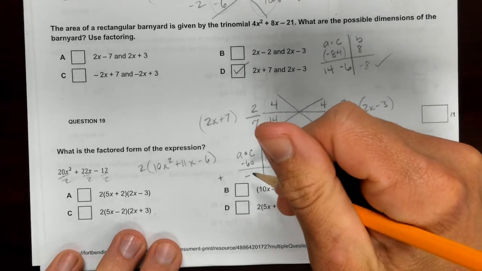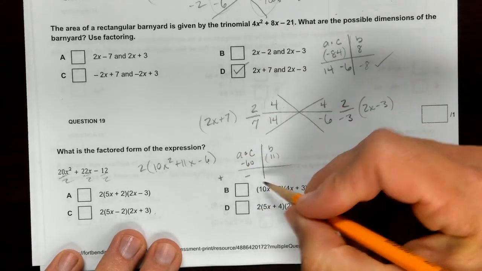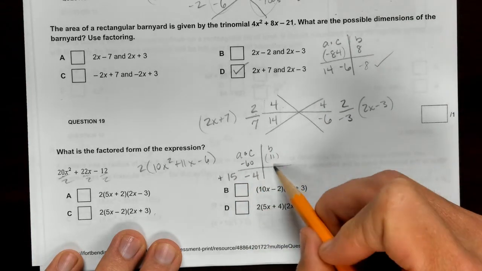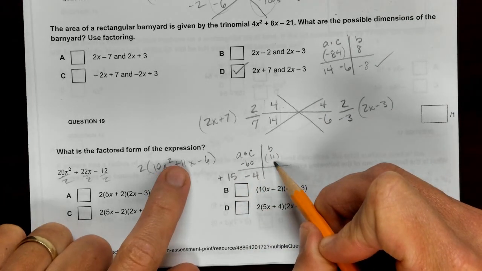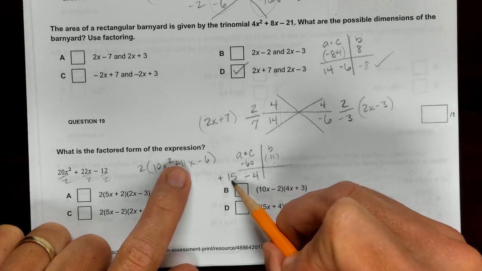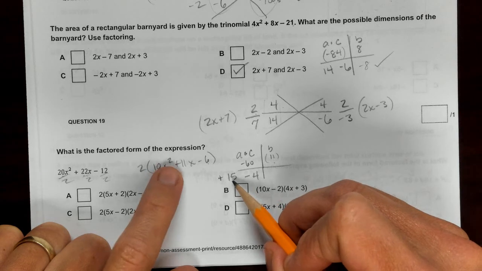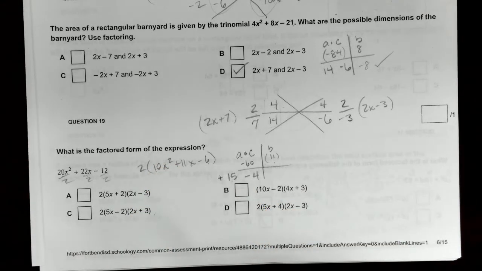So I'm going to say 15 and 4. Now how do I know if the 15 is positive or the 4 is positive? That number, the 11, is positive. So the bigger factor needs to take that sign. So 15 is obviously bigger than 4. 15 needs to have the positive sign.